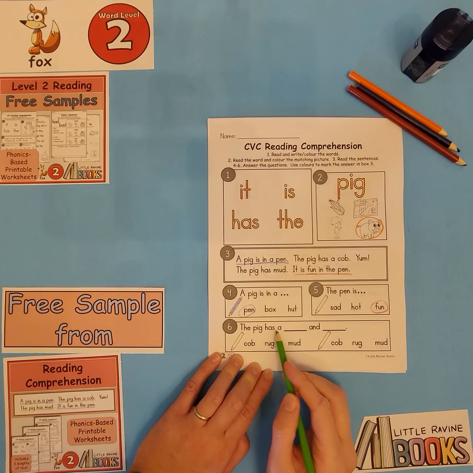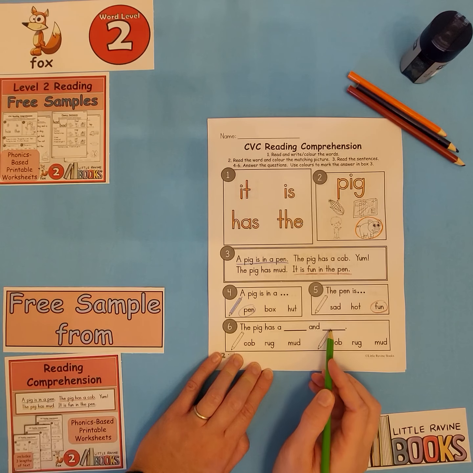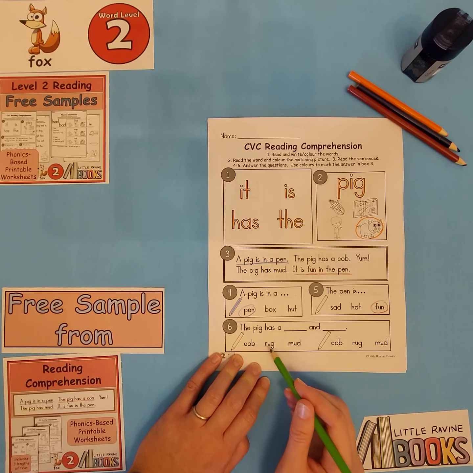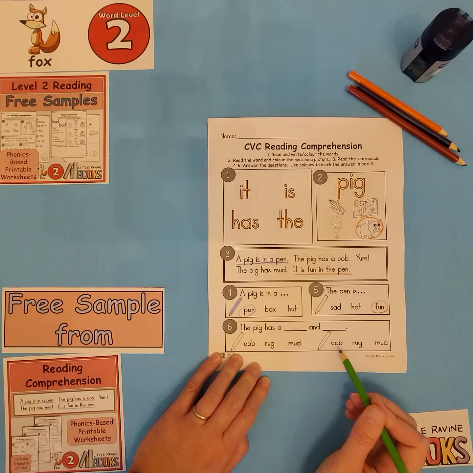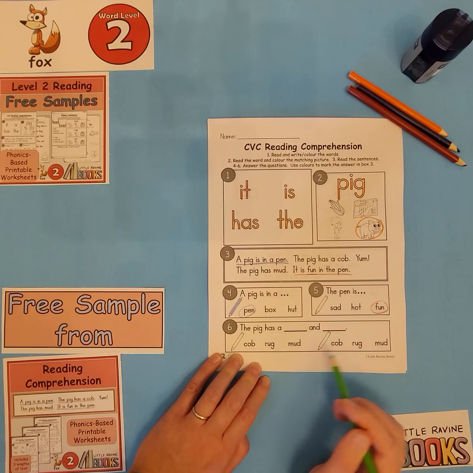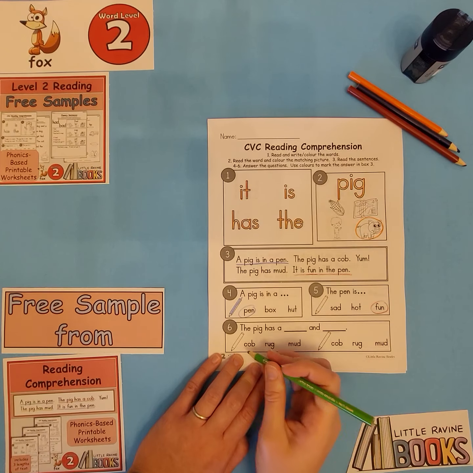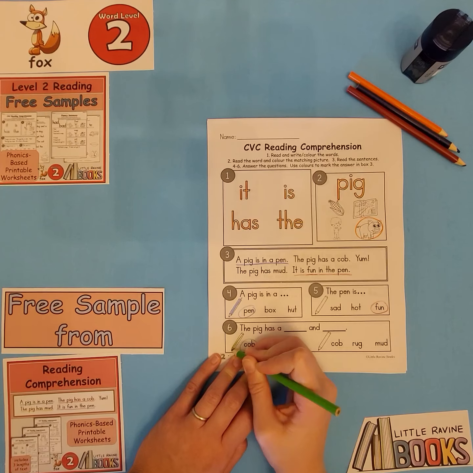The pig has a blank and blank. Cob, rug, mud. In this case, you can use either answer for either one.